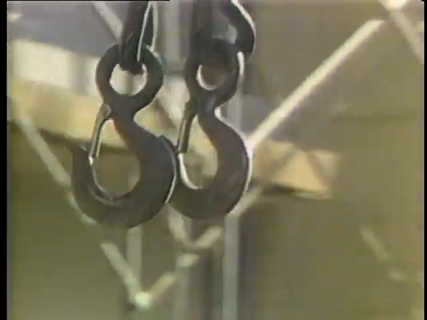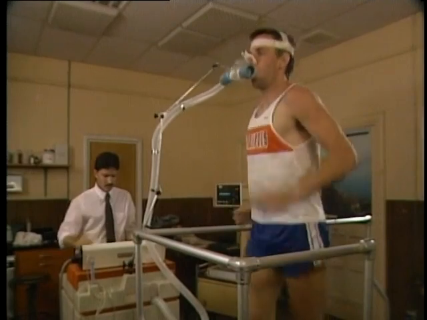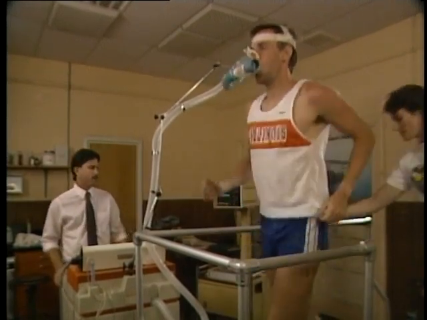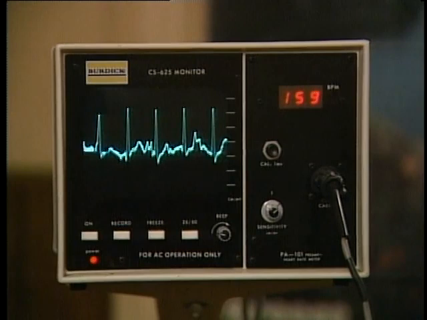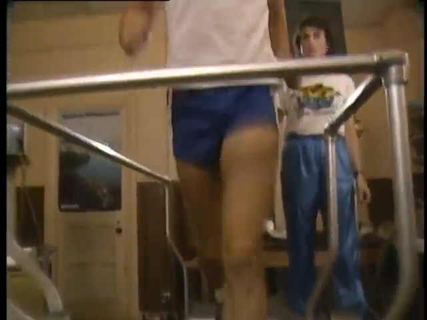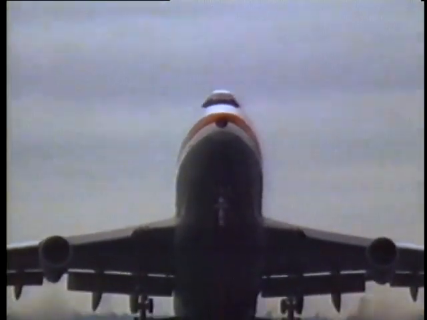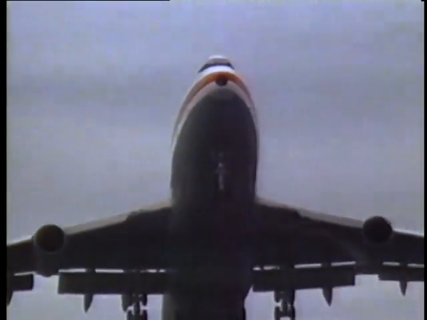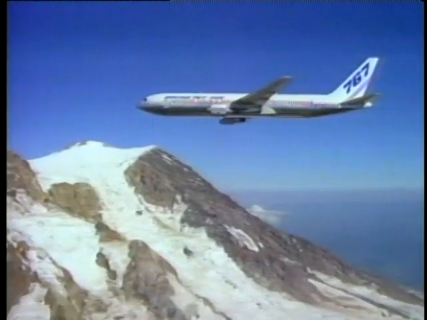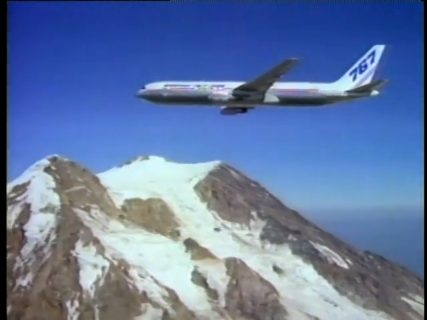In architecture and construction, polynomials are essential in the equations used to determine the load-bearing capacities of steel beams and other building materials. Okay, that's the first speed. You'll be there for just a little while. In modern sports training, polynomials help trainers determine the optimal exercise and nutrition regimens for their athletes. And the aviation industry practically runs on polynomials. Everything from engine design to in-flight navigation depends on equations built from polynomials.